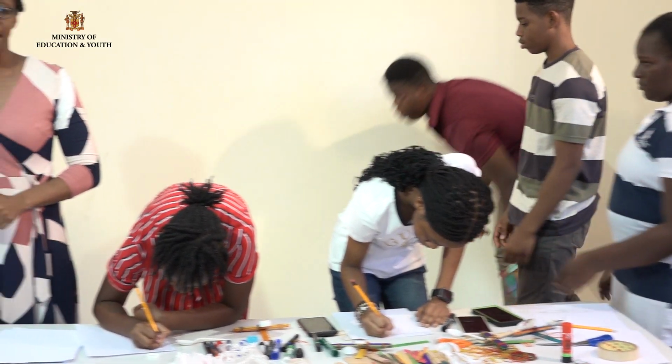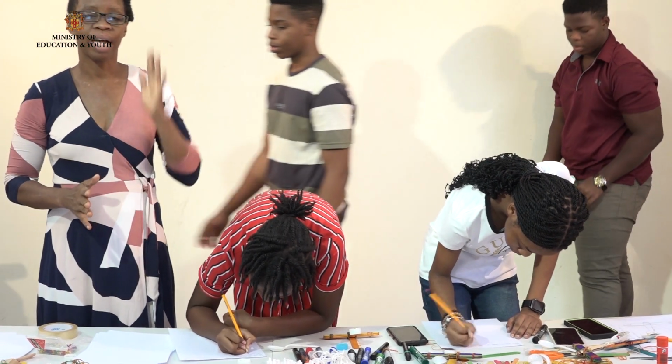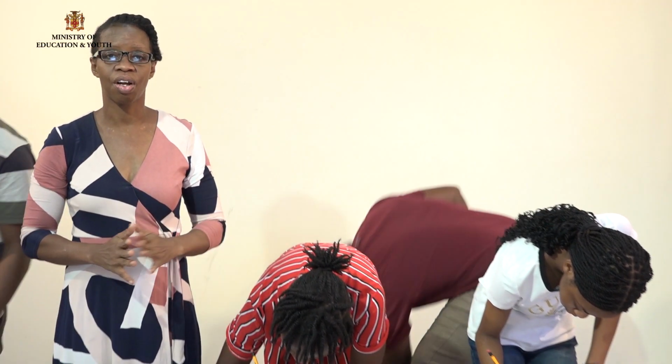Now to test our devices. So before we look at the actual demonstration of the testing of the model, we want to ensure that we will identify the problem correctly and come up with our steps or solutions to the problem.